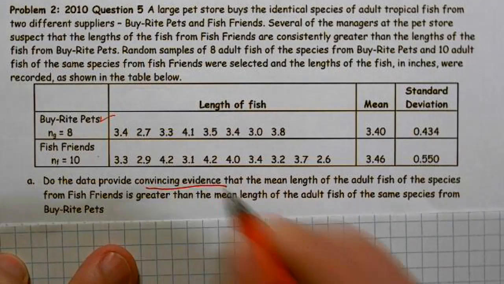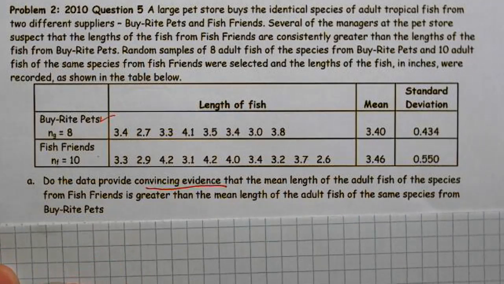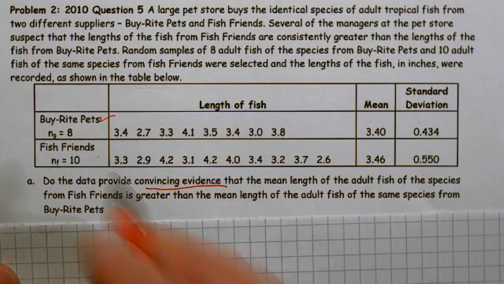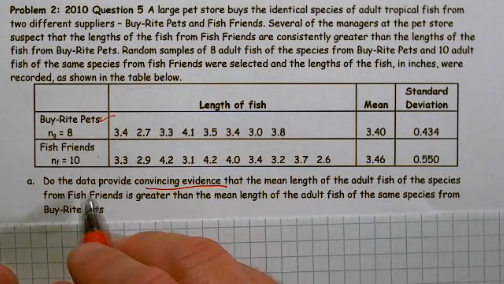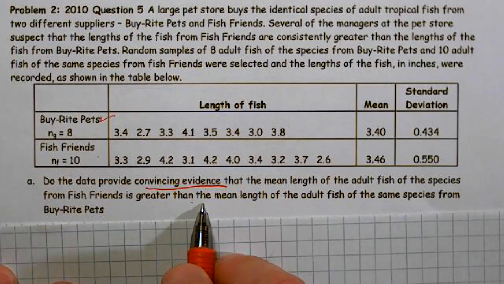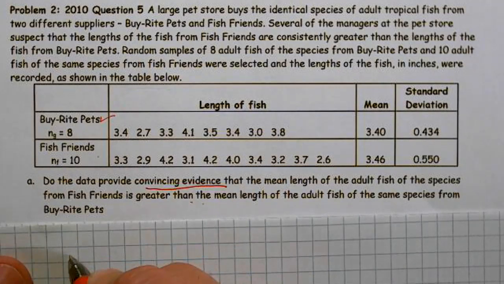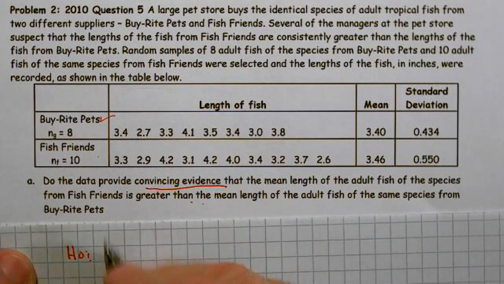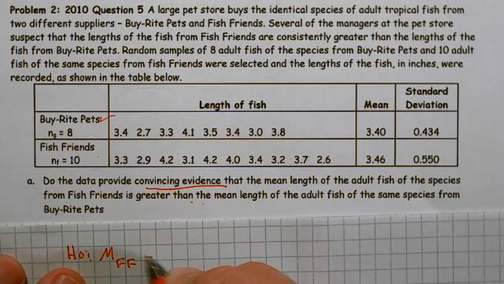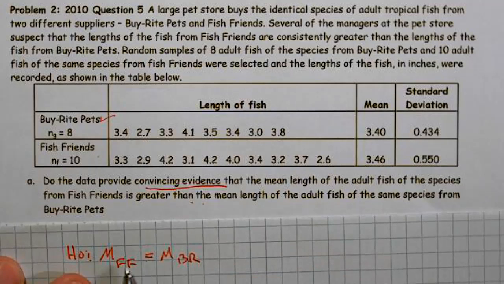Whenever they say convincing evidence, I'm thinking this means I need to write a null hypothesis. All right, so we need to think about how we're going to do this. They said Fish Friends is greater than Buy Right, so let's go ahead and write it the way they did it. H0, first off, the null is that they're not different. So the mean of Fish Friends equals the mean of Buy Right. And I just use FF for Fish Friends and BR for Buy Right.